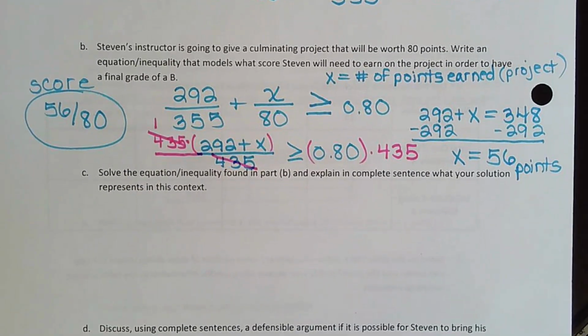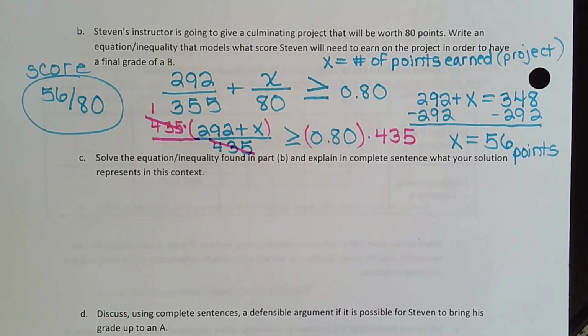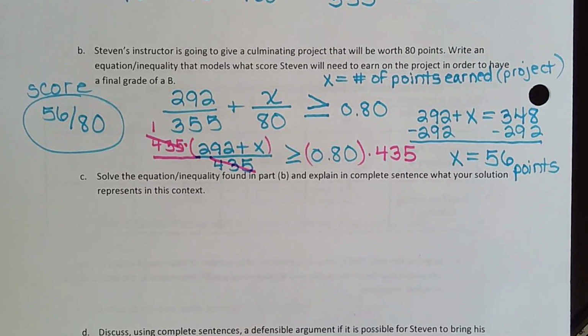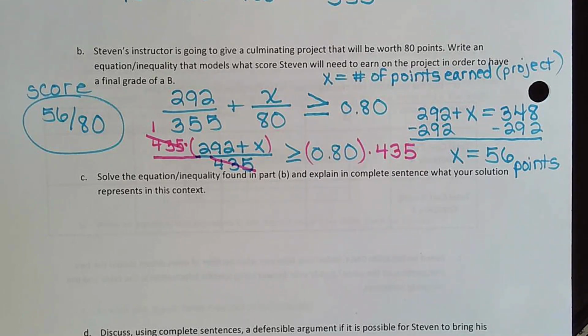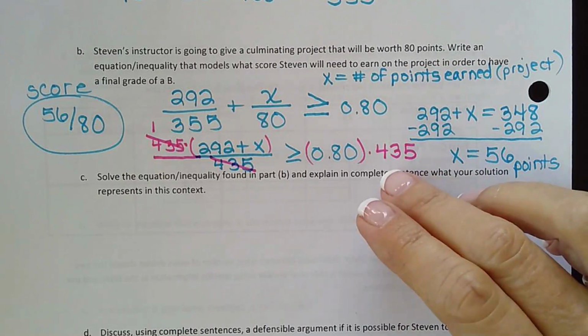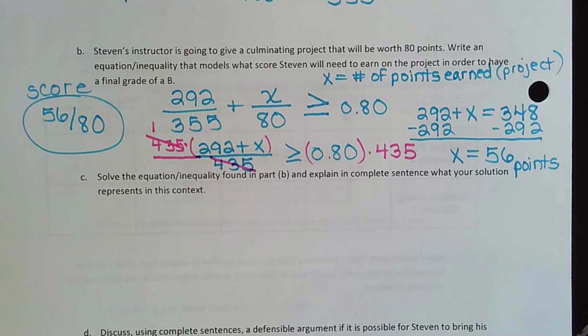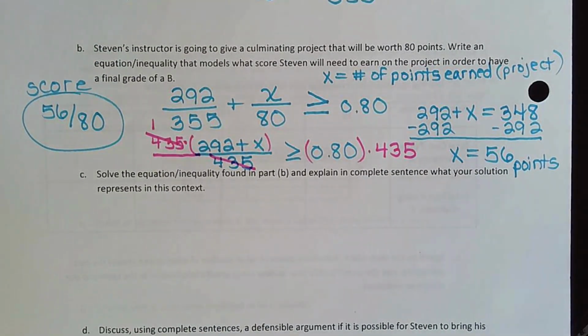Okay, so next it says solve the equation. Oh, write an equation that models what score. Oh, we just did two parts together, didn't we? Solve the equation inequality, which we did, and explain in complete sentences. I knew there was going to be a complete sentence.